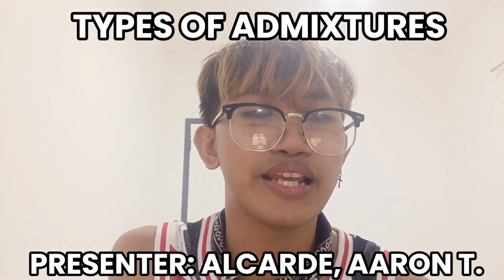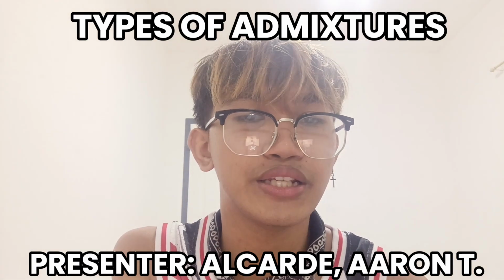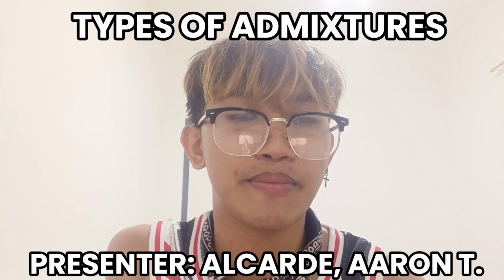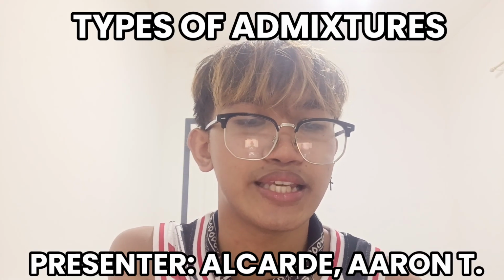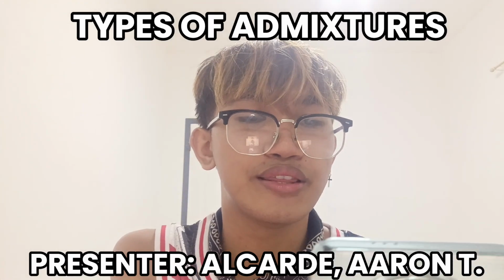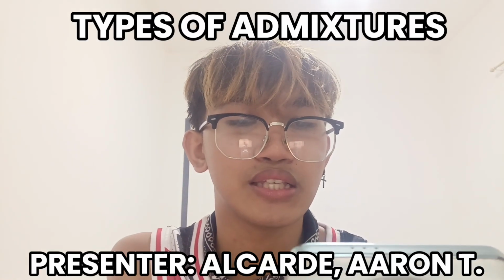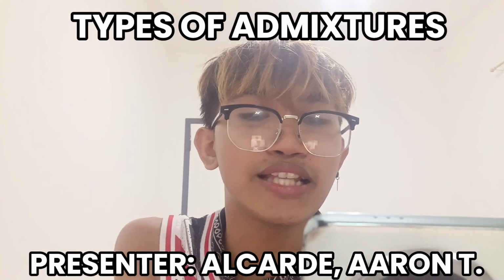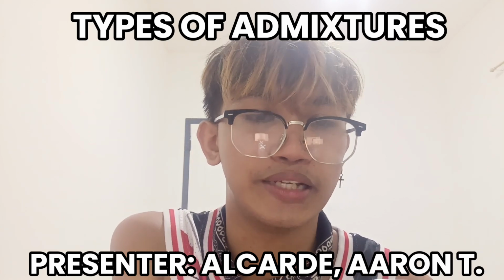Next, number two, we have the retarding admixtures. So these retarding admixtures help to slow down the rate of hydration of a cement in its initial stage and increase the initial setting time of concrete. So these are also called retarders and used specifically in a high temperature zone where concrete sets quickly.